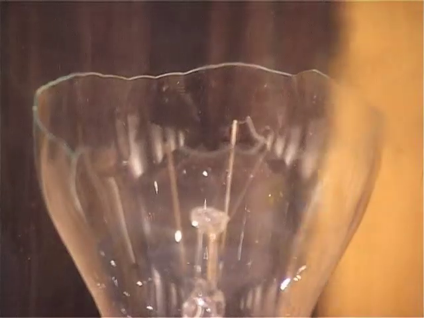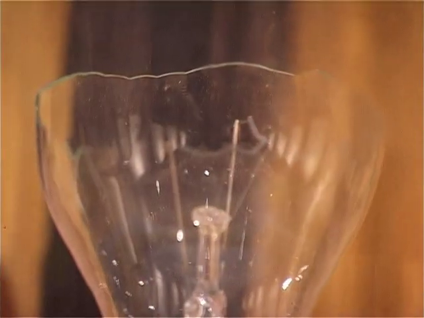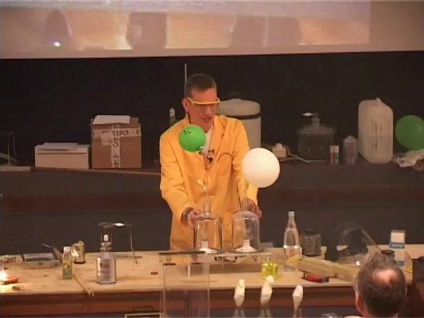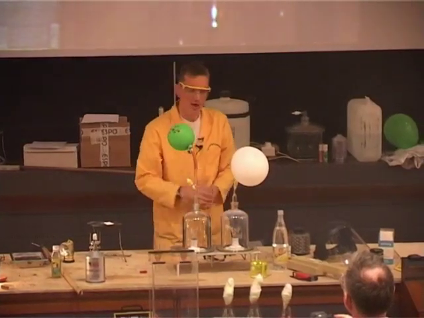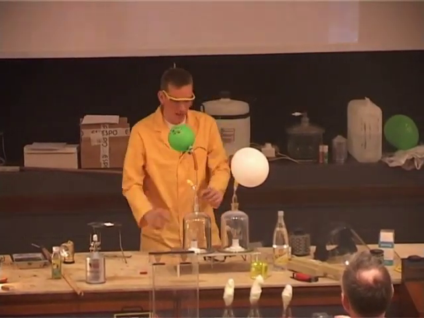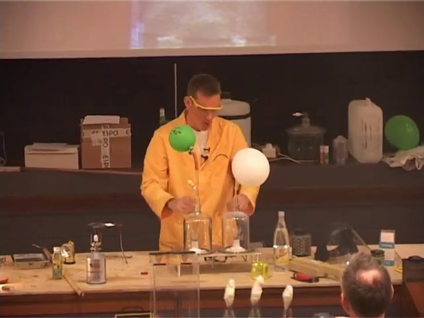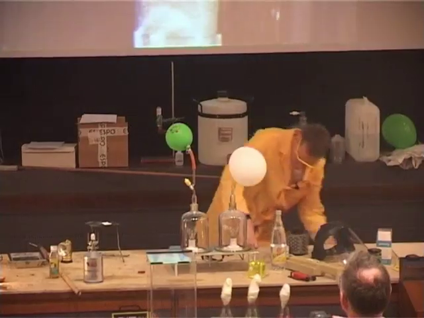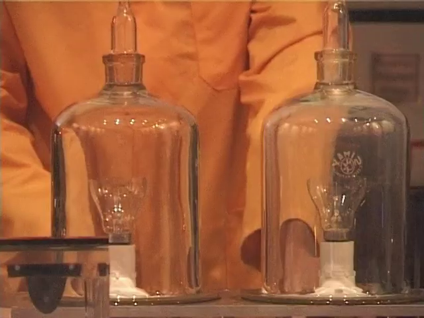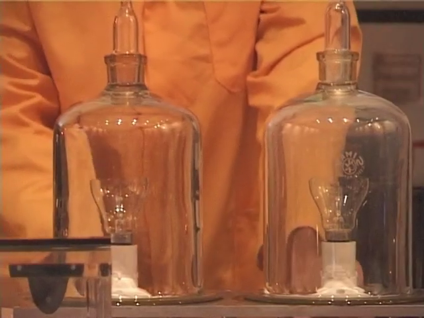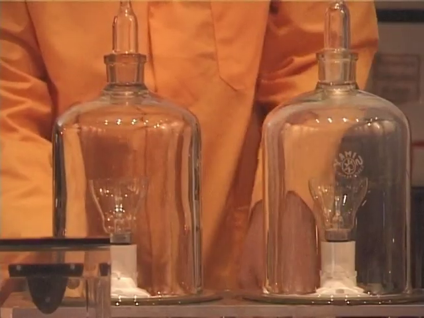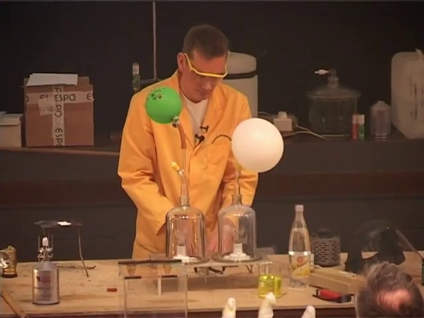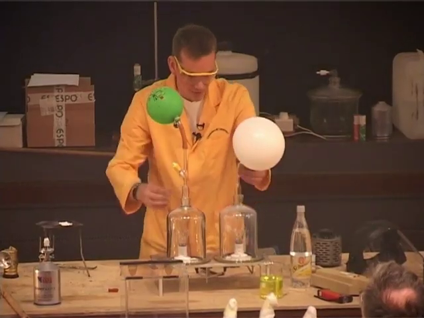I have here two cut-off light bulbs. Maybe if we can zoom in on these. Now, this is a rather tricky demonstration to show here. We've taken the tops off of these light bulbs, and at the moment there's still some gas in here. We're going to remove the gas with the aid of a vacuum pump. So first of all, let's just take the air out of here. Very good.